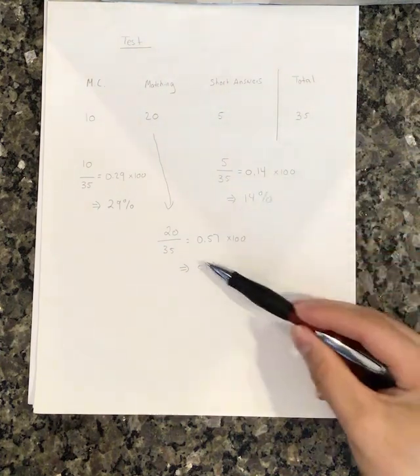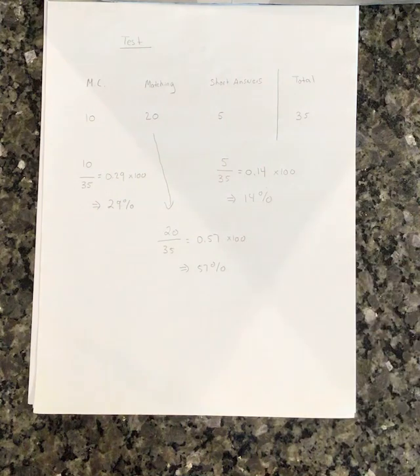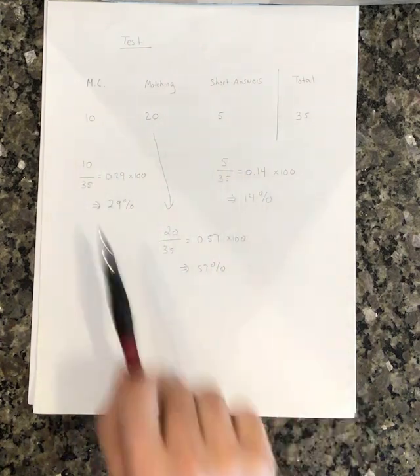In total, if you add these all up, they should add up to 100. Now, the reason why they should add up to 100 is because if you add 10, 20, and 5, that should add up to 35. So all the total values are accounted for.